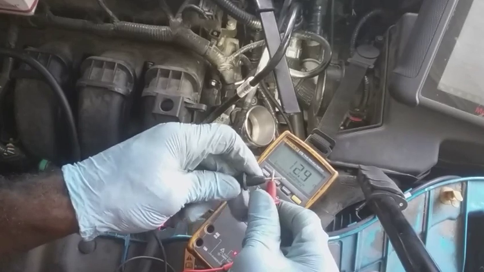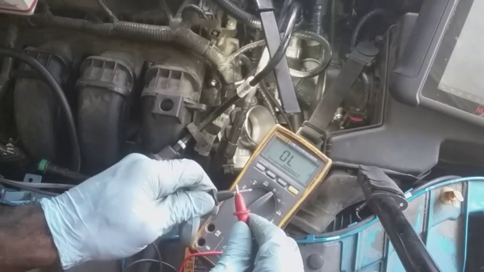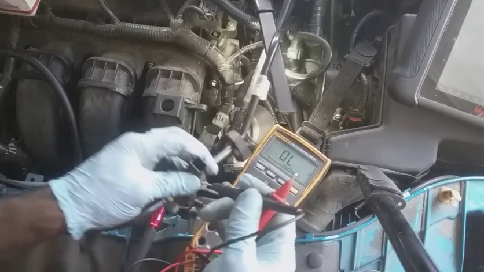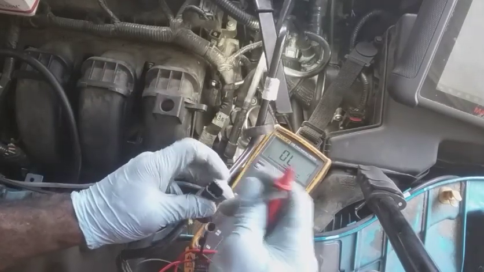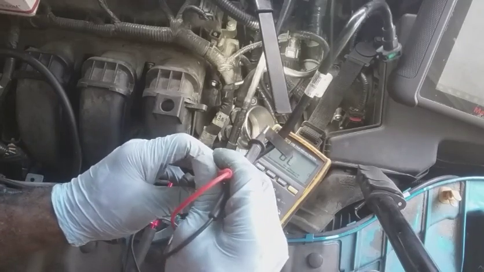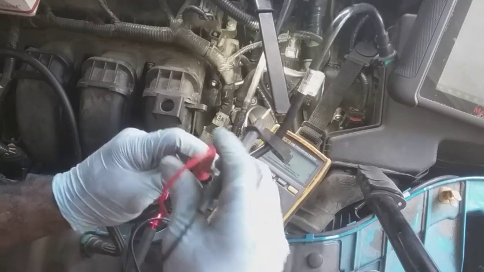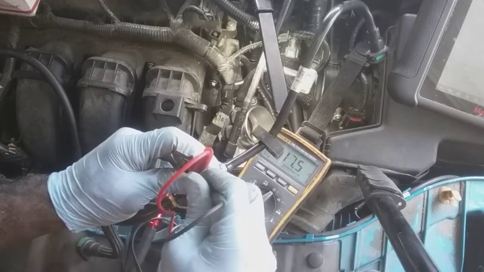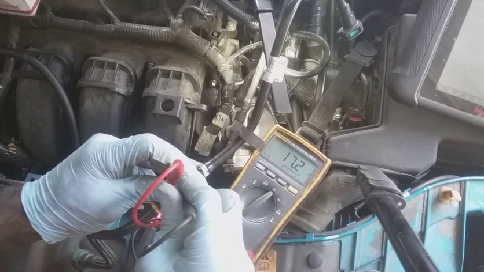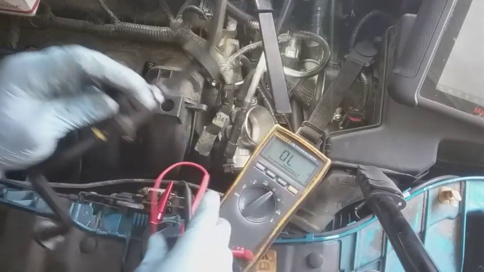Yep, we're good. Get my connections going. Now it's supposed to be between 13 and 24 ohms. We're at 17 right now.